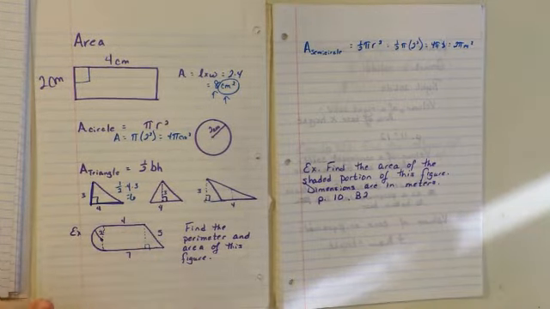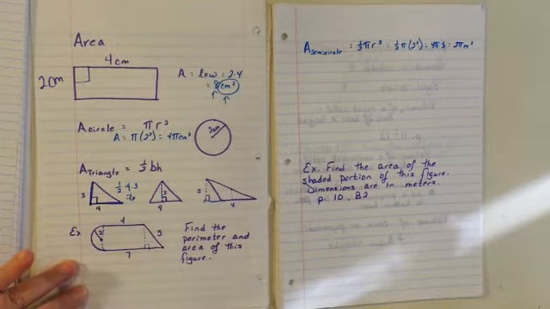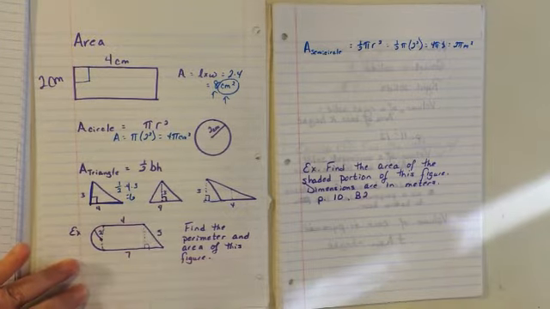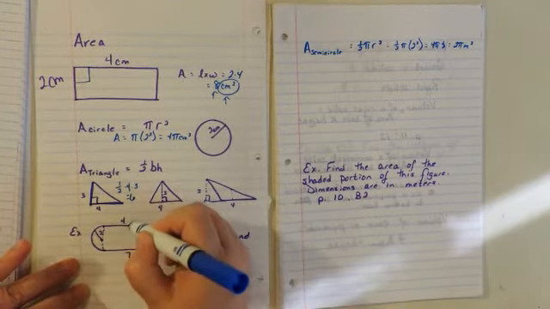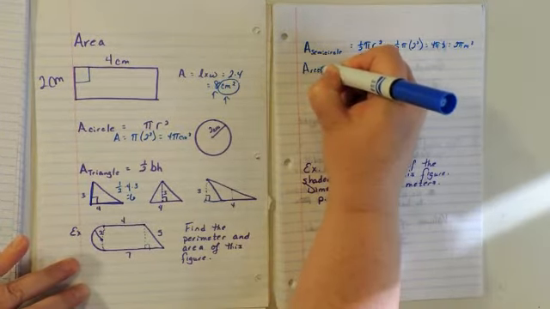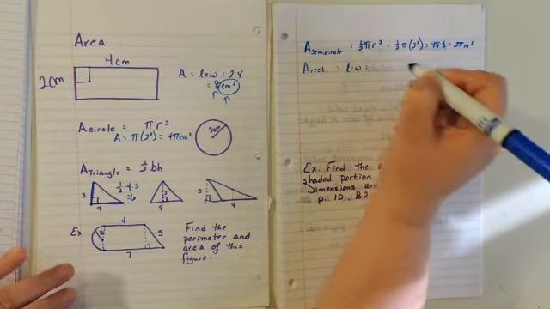Okay, now we have this rectangle. We know that this base from here all the way to here was 7, but from here to here was just 4. So we're going to use this 4. The area of the rectangle is going to equal length times width.